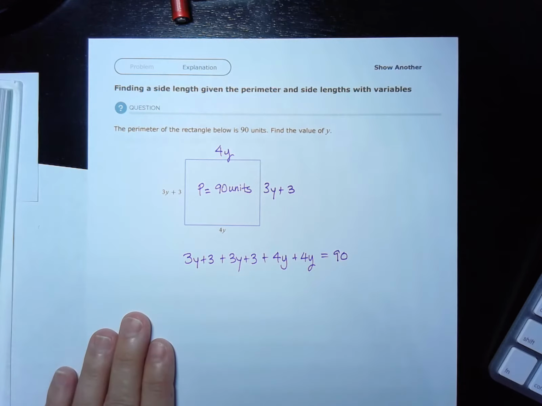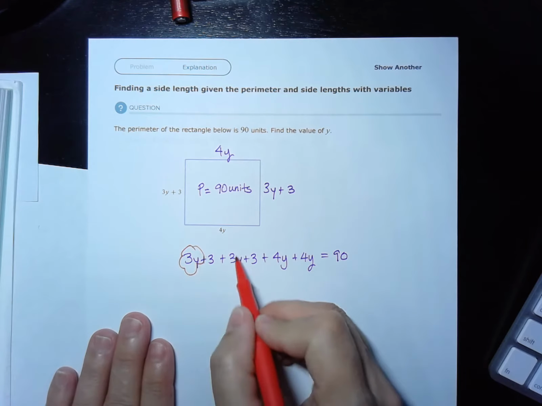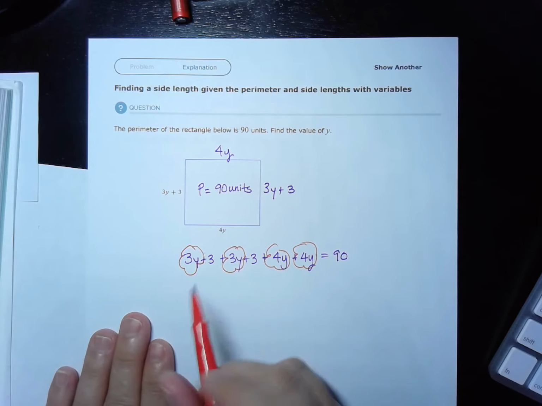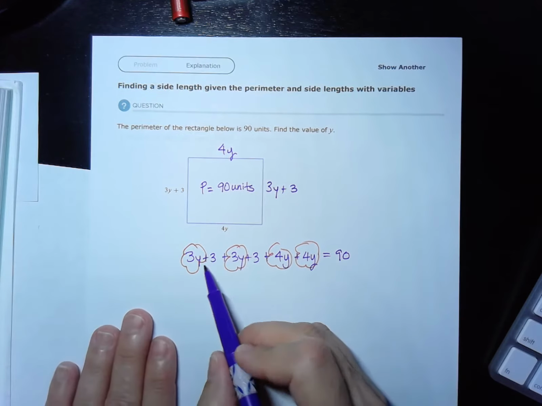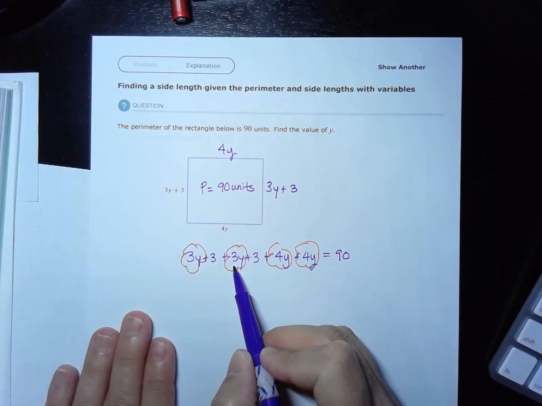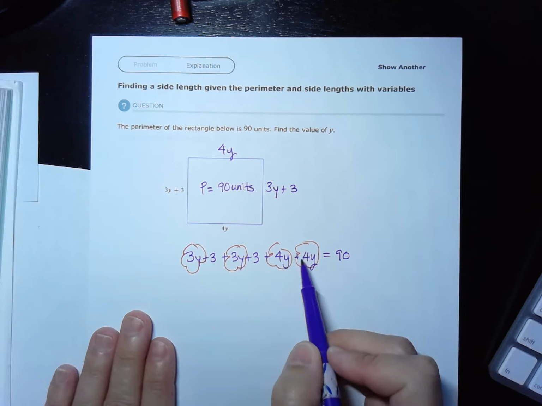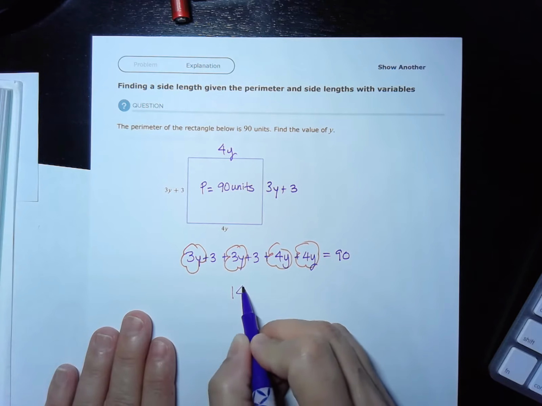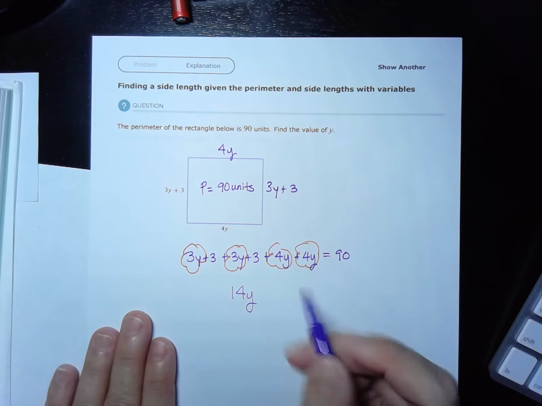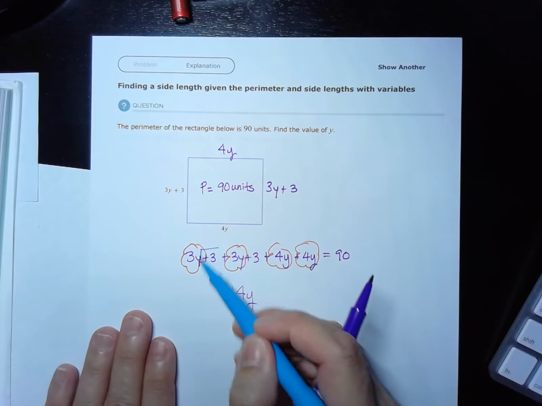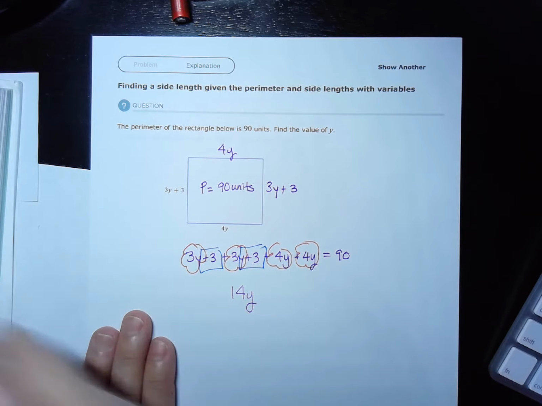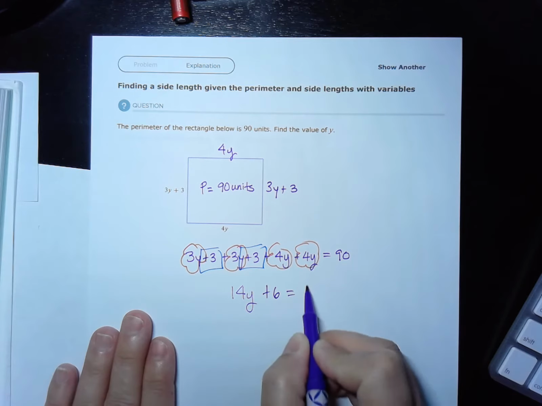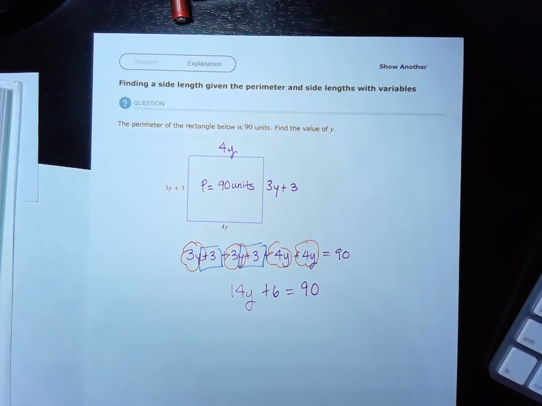So notice that you have some like terms. You've got a 3y, you've got a 3y, you've got a 4y, you've got a 4y, and so we'll add those. So 3 plus 3 is 6, and 4 plus 4 is 8, and 6 plus 8 is 14. So that will give me 14y, and then you can add up your constants. So that's a 3 plus 3, and 3 plus 3 is 6, and that will be equal to 90.